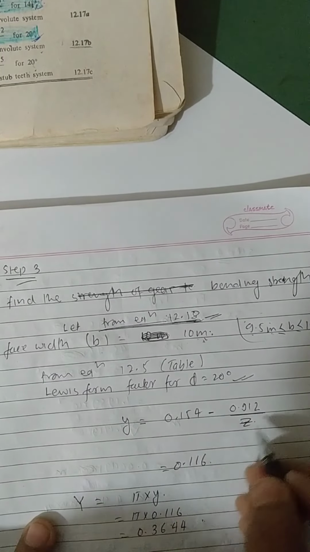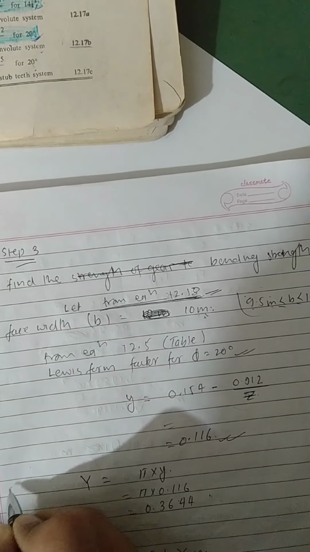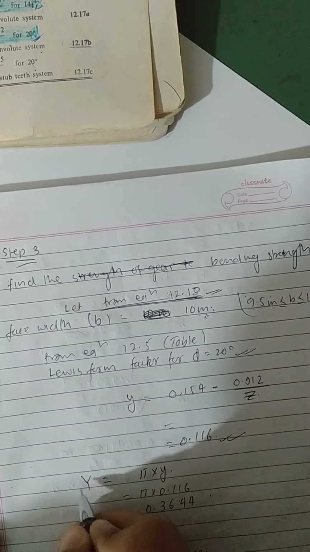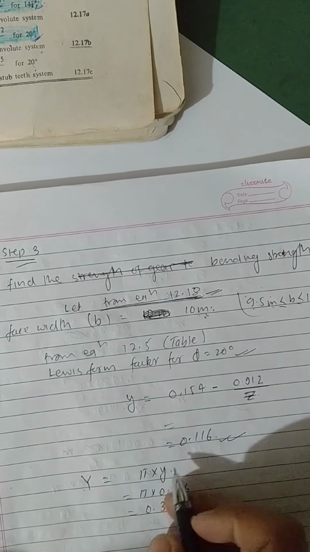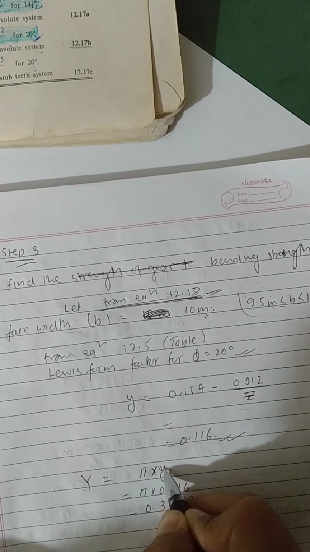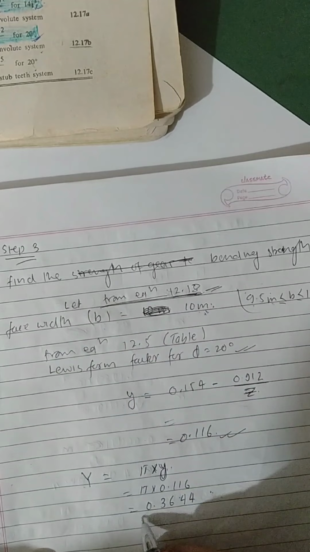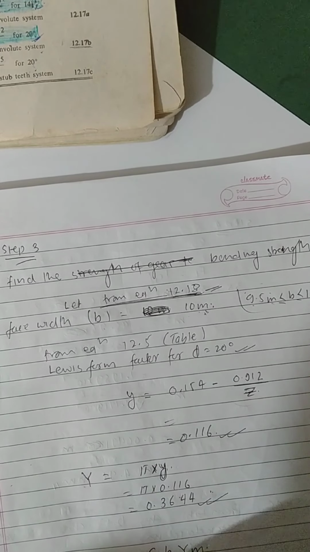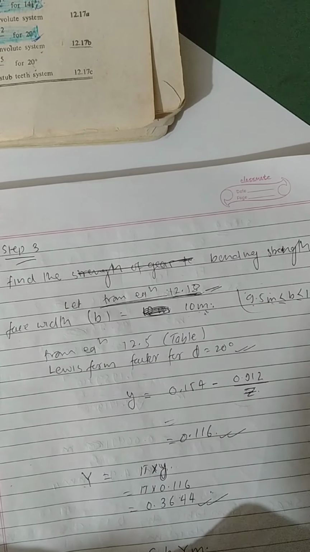Now we will find out the Lewis factor. This is the Lewis form factor, this is only the form factor. Form factor is found by pi multiplied by y. Okay guys, I already told you pi. After multiplying this, we get this Ft.